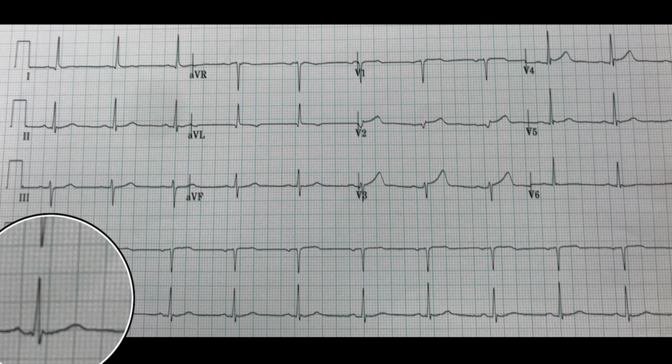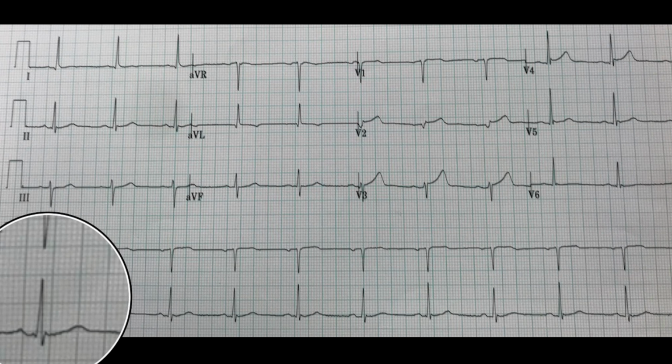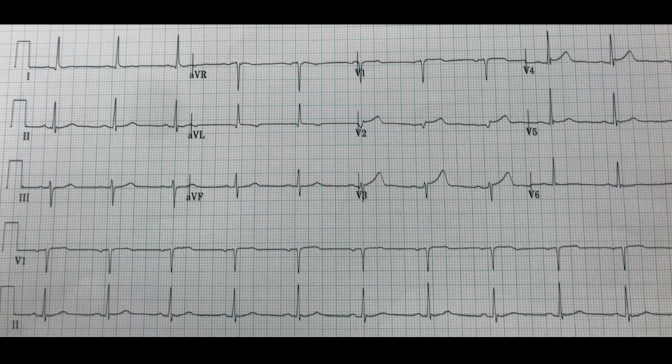So start down here in the rhythm strip, and we'll just start counting: 1, 2, 3, 4, 5, 6, 7, 8, 9, 10. So that would give us a rate of about 60, and it looks like we almost get through another cycle, so we'll add on just a little bit of change for that, so 62, 64, something like that. What's the computer say? Rate of 65. All right, that's pretty close.